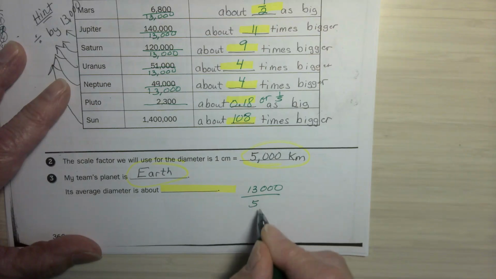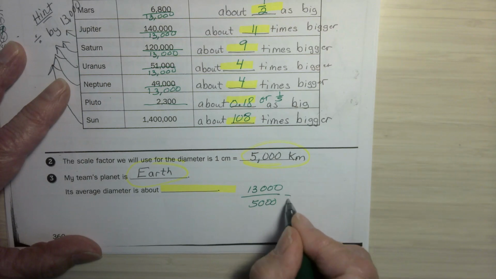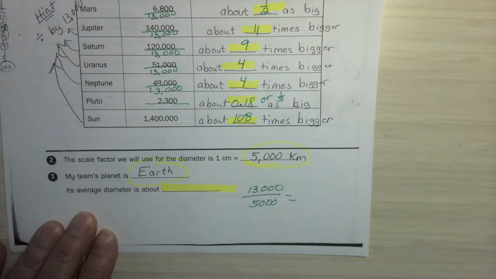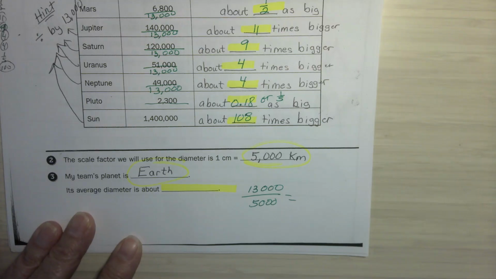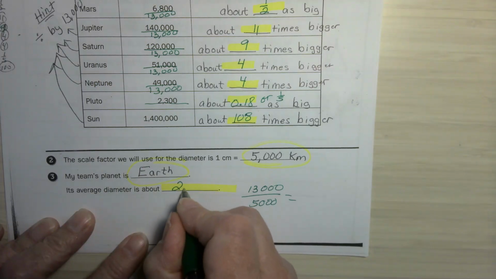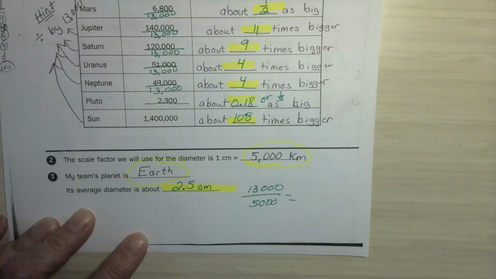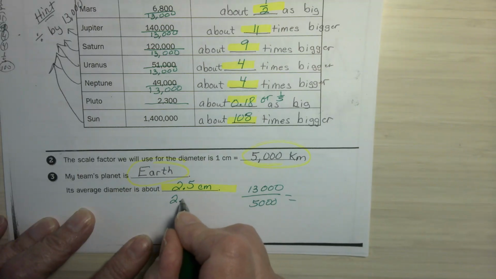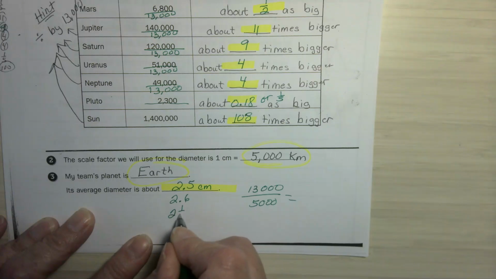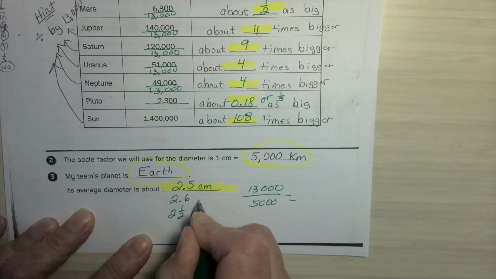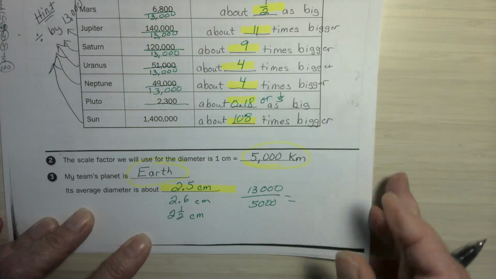How many centimeters will that be? Well, you just divide. And it's going to be 2.6, so about 2.5 centimeters long. You could have had 2.6 or 2.5 centimeters. I would have counted any of those correct.